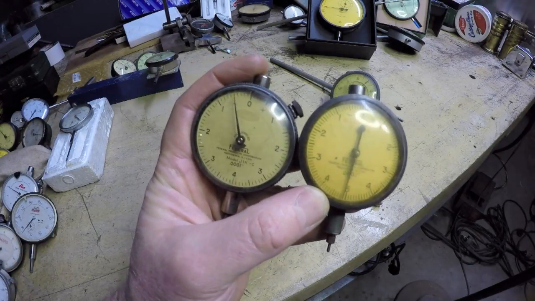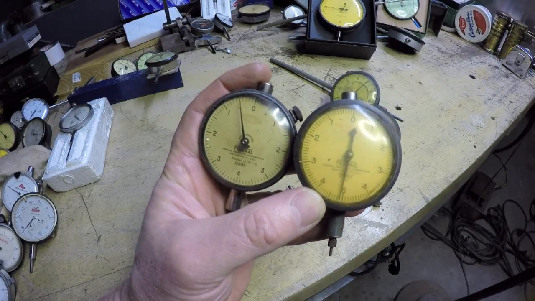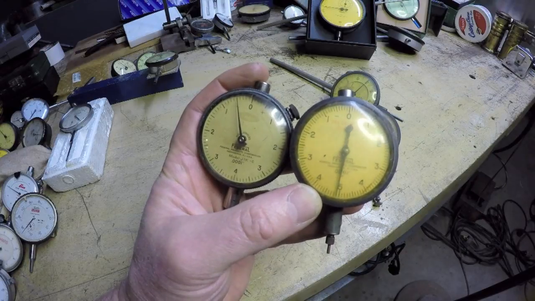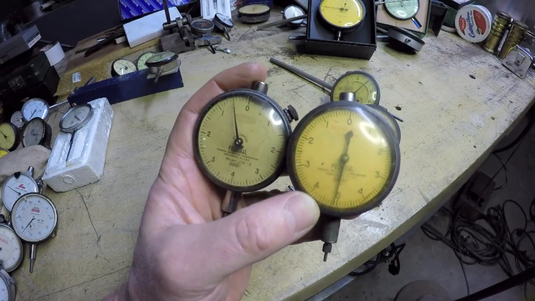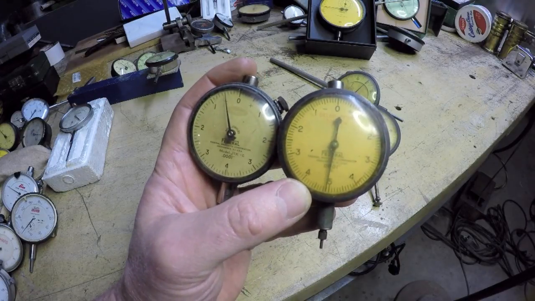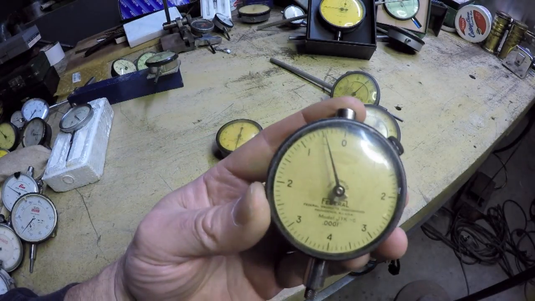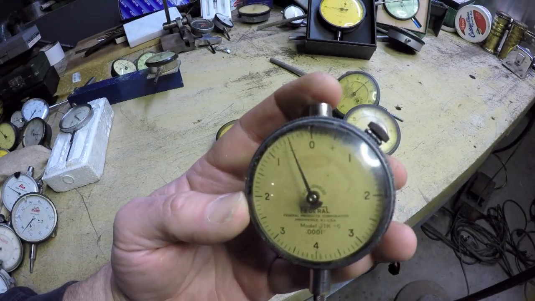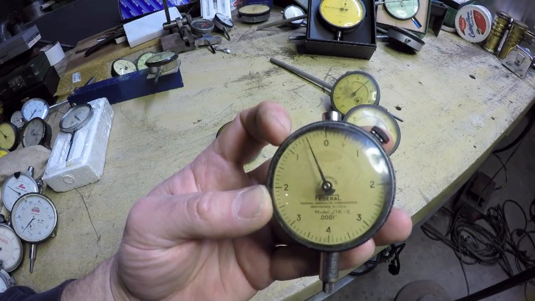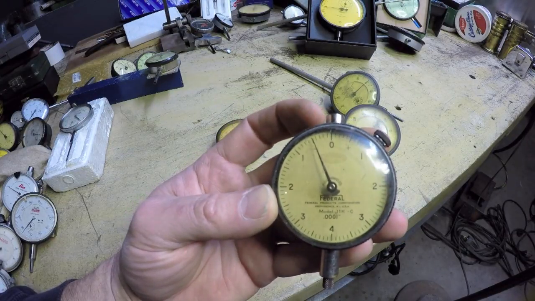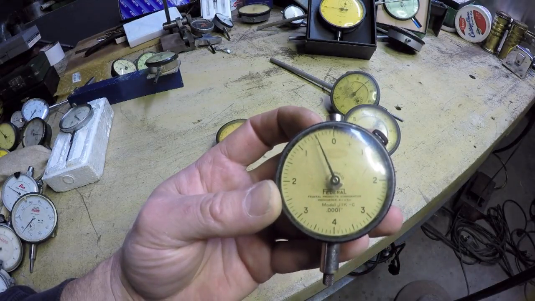This pair of Federal indicators right here is kind of neat because they're branded with a company name, so they were probably made for this company by Federal. This one on the right here is branded Delco Remy Division. Delco Remy was, I believe, a starter and alternator manufacturer. And this one here, it's kind of hard to see, but there's just the slightest ghost of the Carrier logo, and that would be the Carrier Air Conditioning and Refrigeration Company, judging by the look of it.